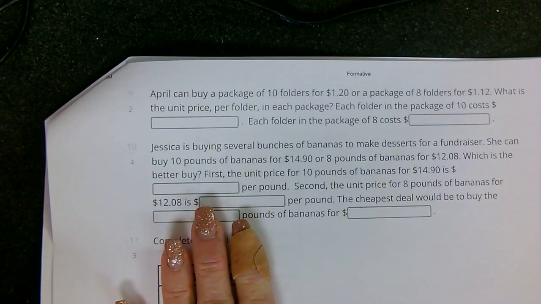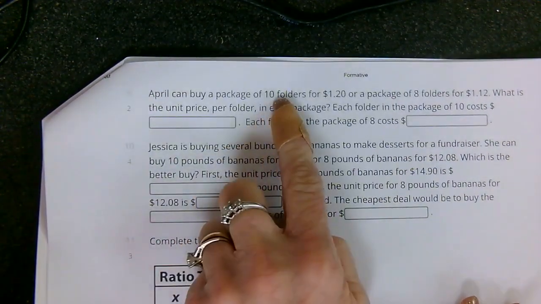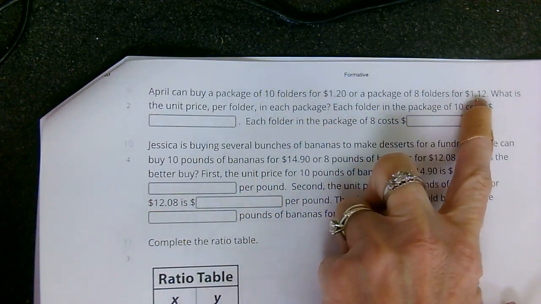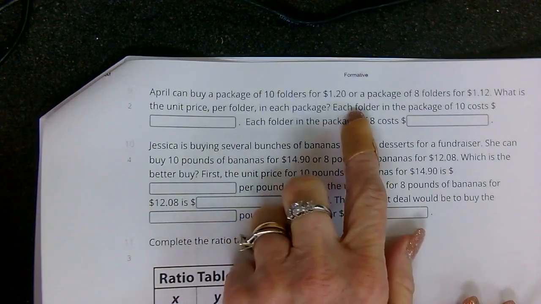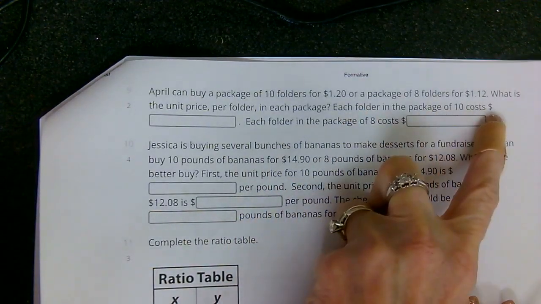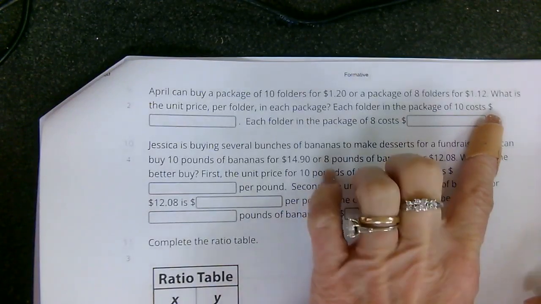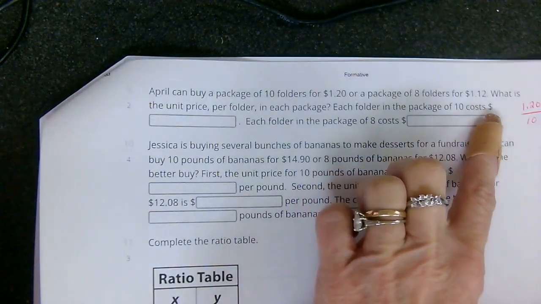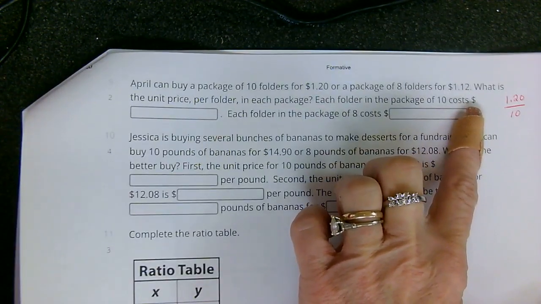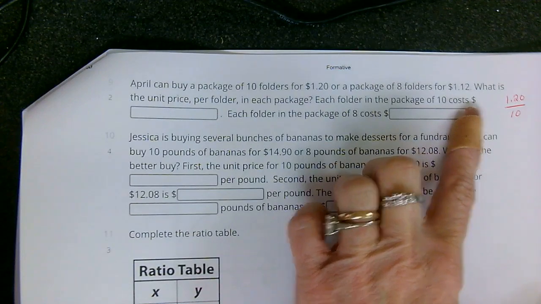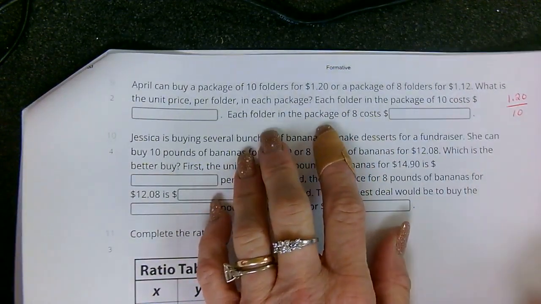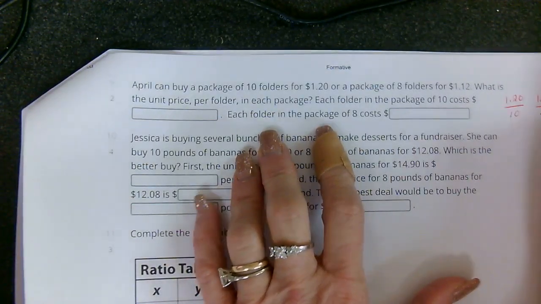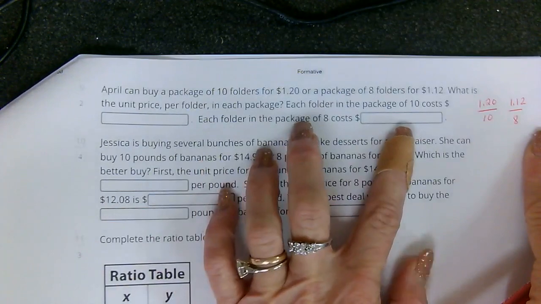Okay, pay really good attention to this. April can buy a package of 10 folders for $1.20 or a package of 8 folders for $1.12. What is the unit price per folder in each package? Each folder in the package of 10 costs what? Alright, so on this one, you would do 120 divide 10 and get your unit price, okay? Make sure you give me complete cost in it. And then on the next one, you would do 112 divide 8 to get the next unit price on this one for the next answer, okay?